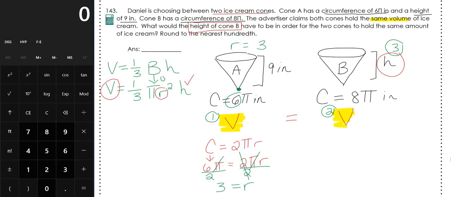Now, since we have the radius, we are ready to plug in and get the volume, which is our first step, our goal. Get the volume so that we can then later work backwards to get the height of cone B. All right, so let's plug in. V equals 1/3 pi times 3, which is the radius we just found, squared, times your height of 9. I'm not going to multiply the pi in because I know that when we get to B, it's also going to use pi. So it may be easier not to multiply pi in just yet. I'm going to do everything else.